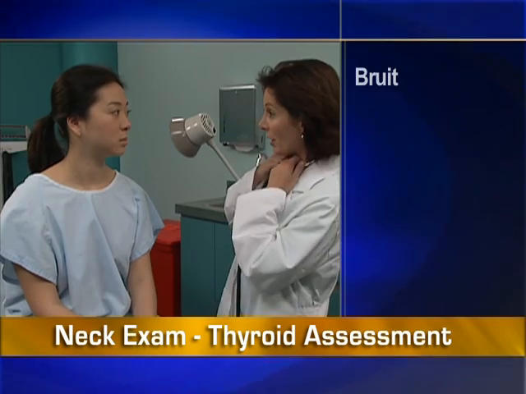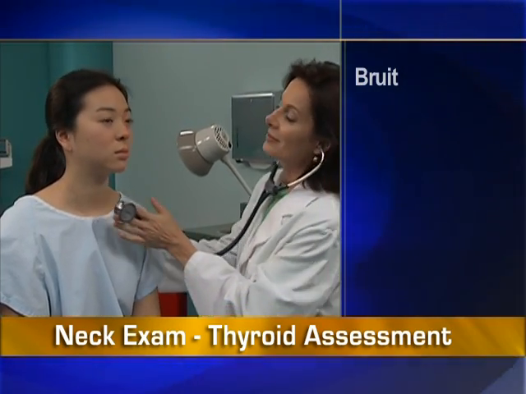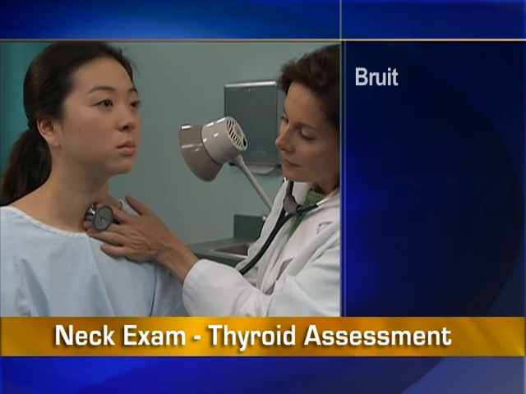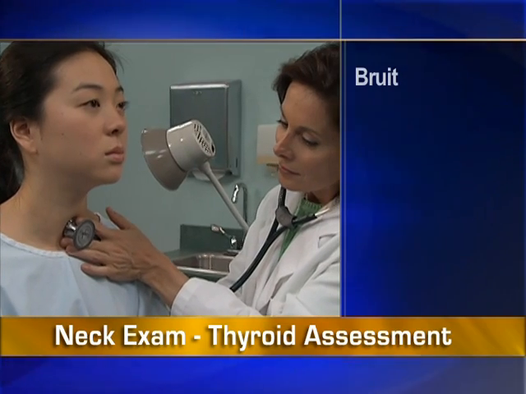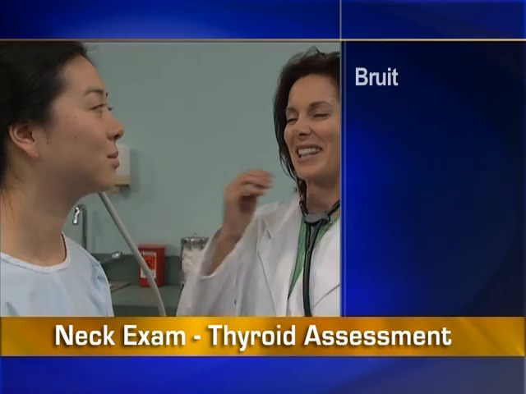Now I'd like you to take a deep breath and hold it while I listen. If the thyroid seems enlarged, auscultate for a bruit with the bell of your stethoscope. Normally you hear only breath sounds, but in thyroid enlargement, you may hear the soft, pulsatile whooshing sound of a bruit. You can breathe.